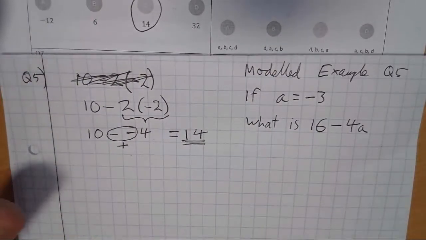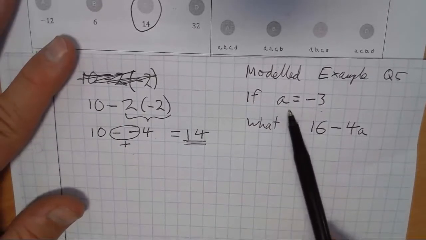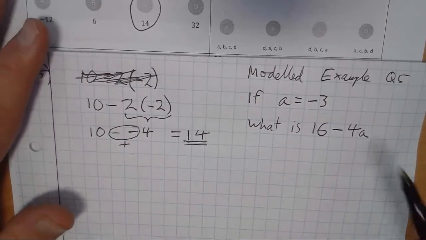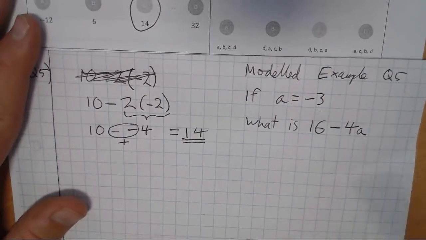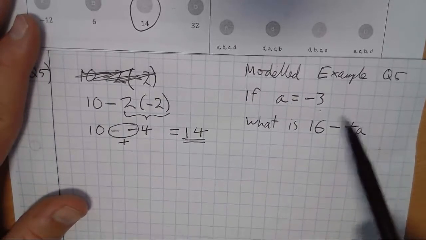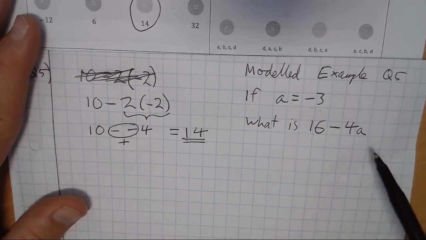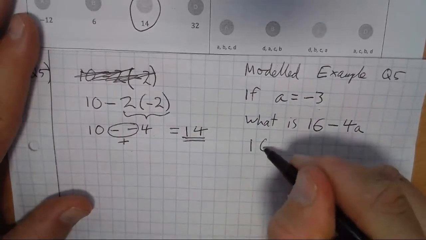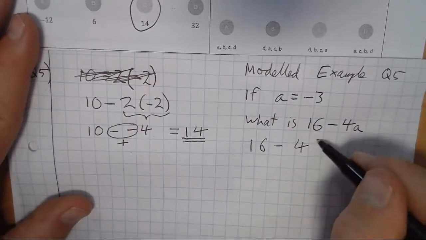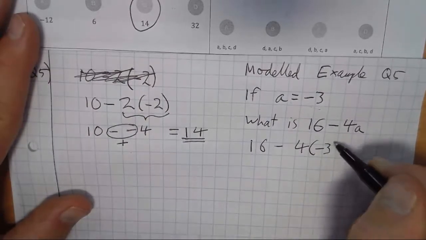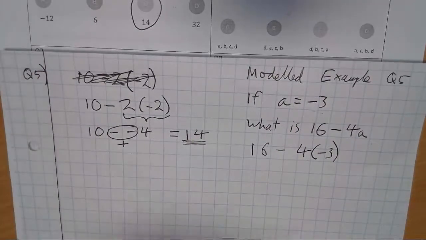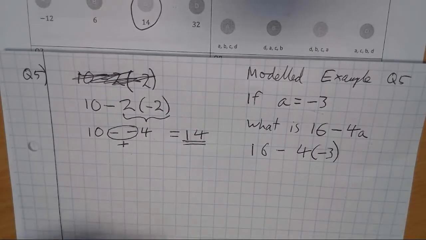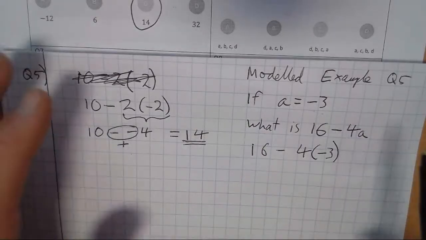So what we're saying is the letter here represents a number, and we know what the number is, it's minus 3. So wherever I have A here, I'm going to put in minus 3. So this is going to be 16 take away 4 times minus 3. The number which I'm putting in, I'll put in brackets. Wherever I had A, I've now got minus 3, because we've been told that minus 3 is the value of A.